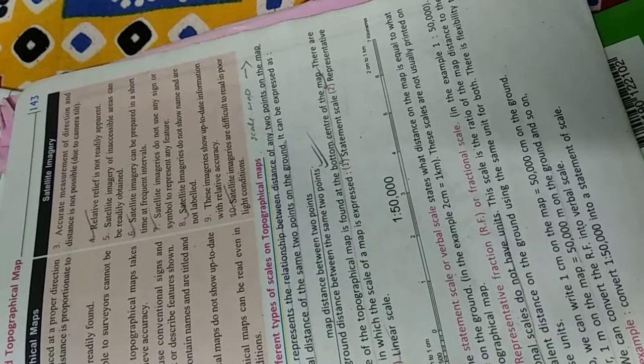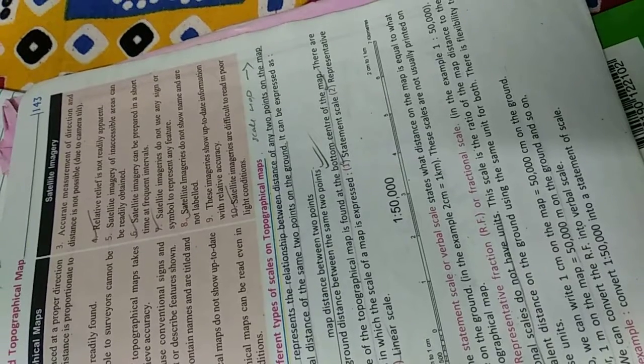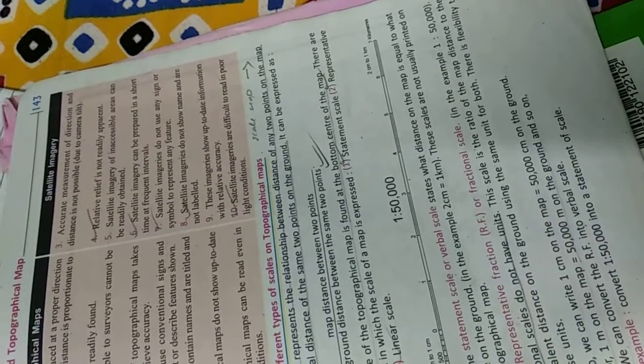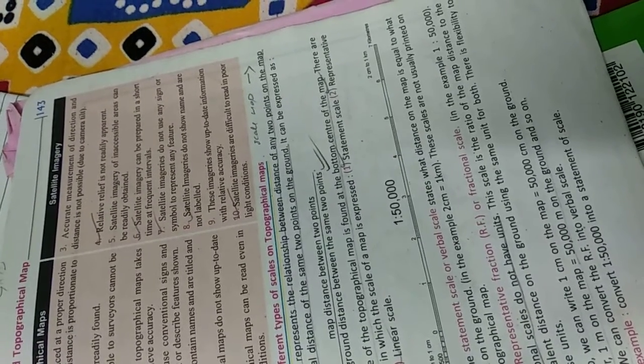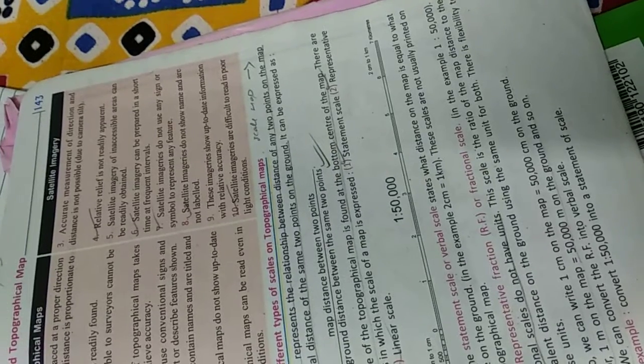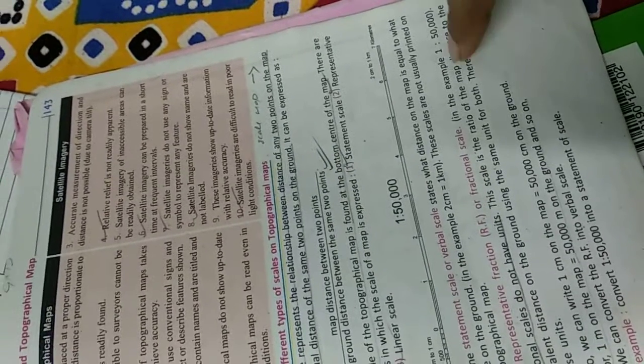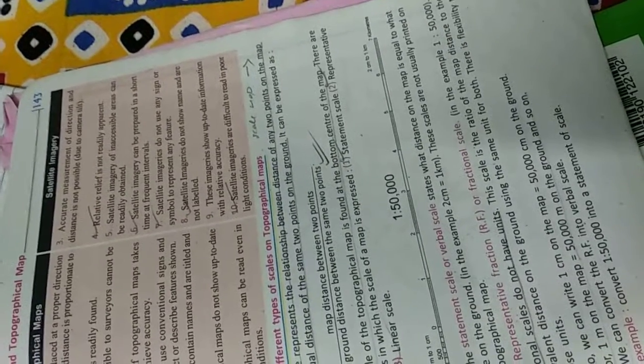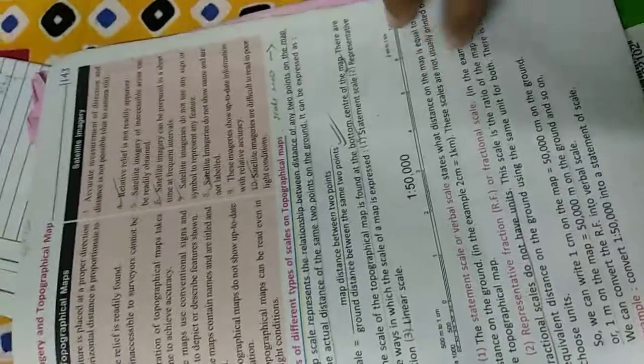For instance, if I write 1 centimeter on a map, that will be 50,000 centimeter on the ground. If I write 1 meter on the map, that will be 50,000 meter. That means centimeter and meter will not be there, but 1 will represent 50,000 because it is the ratio. Okay, this much I am giving for today.